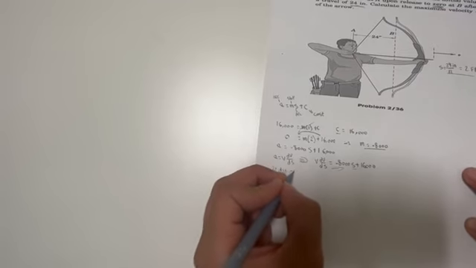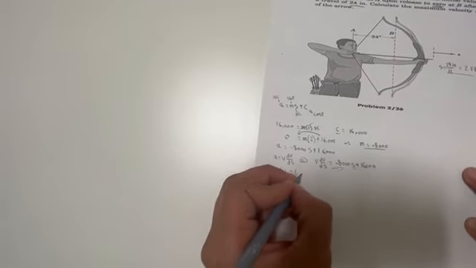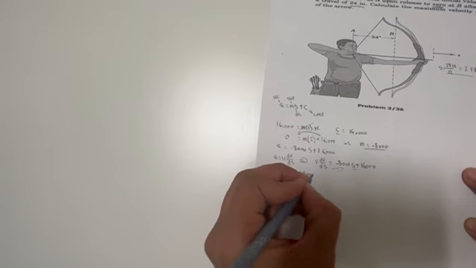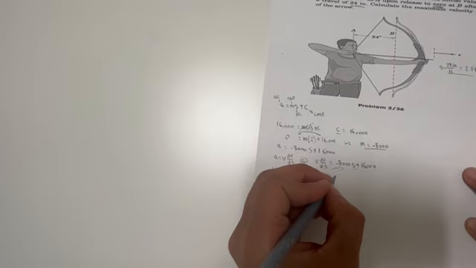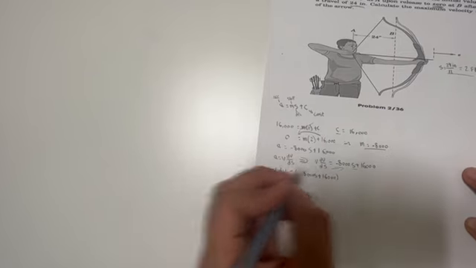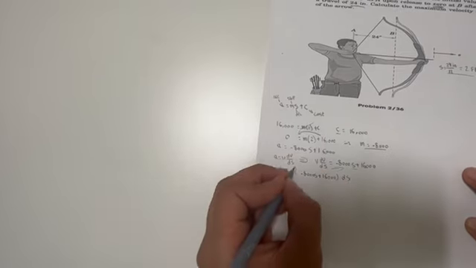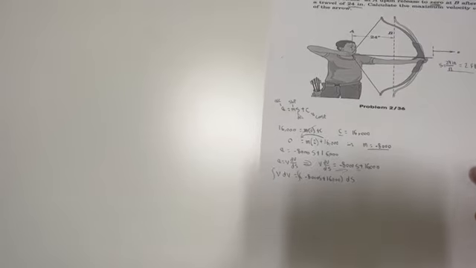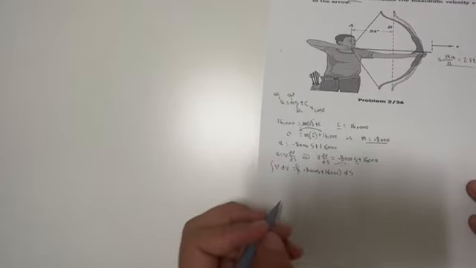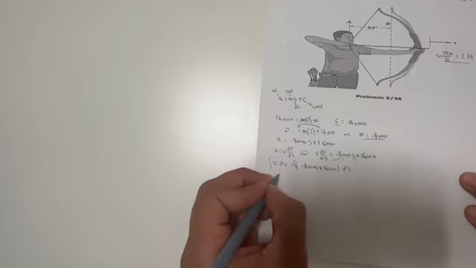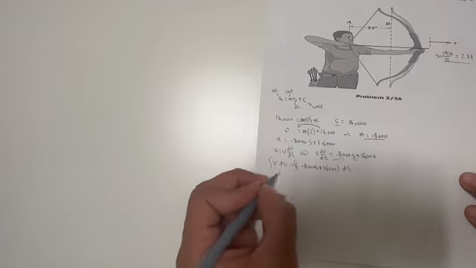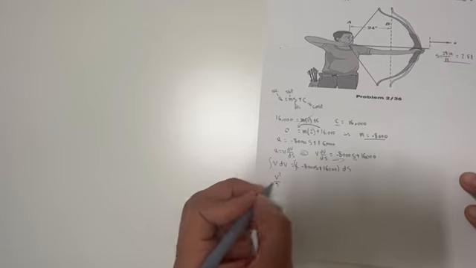v dv equals negative 8,000 s plus 16,000 ds, and we can make the integration for now. Okay, now we're gonna make the normal integration here, so that's v squared over 2.